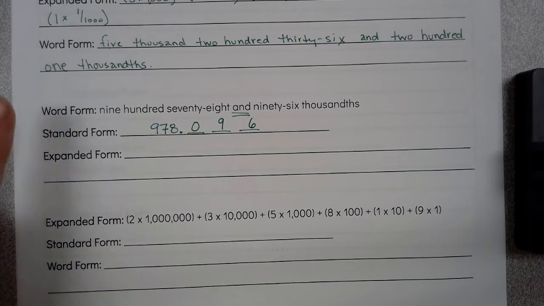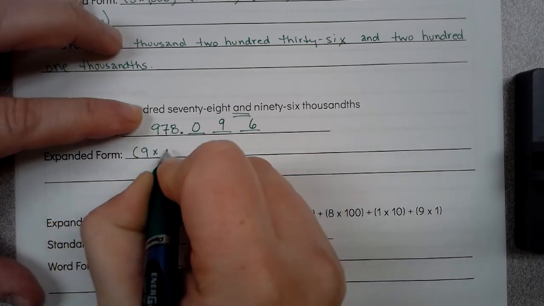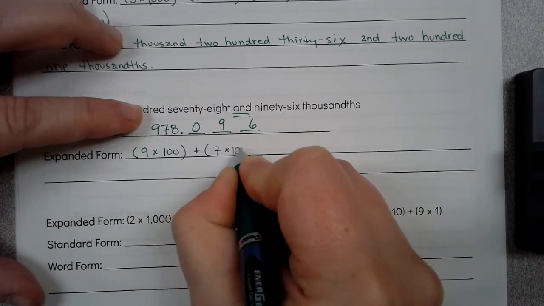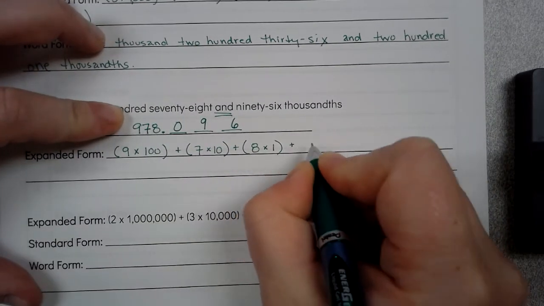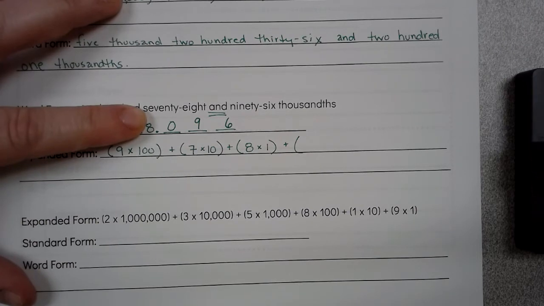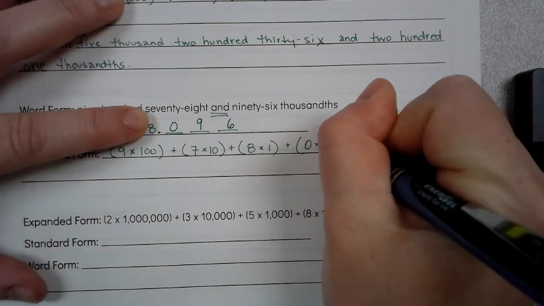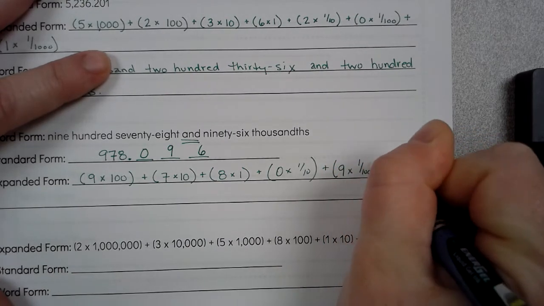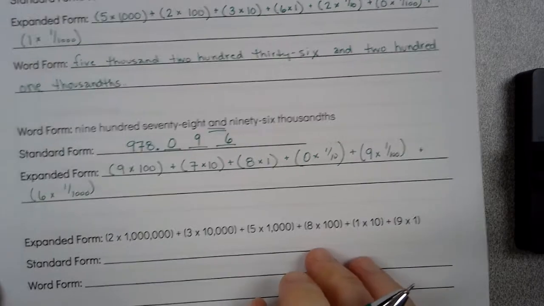Okay, expanded form. This is not going to be as long as the other one. So I have a 9 in the hundreds place, plus a 7 in the tens place, plus an 8 in the ones place. Now, once again, you do not have to write that 0, but some people like to because they're afraid that instead of putting 9 times 100ths, they may just put 9 times 1/10 because it's the first number they write down. So 0 times 1/10 plus 9 times 100ths plus 6 times 1,000ths. And there you go.